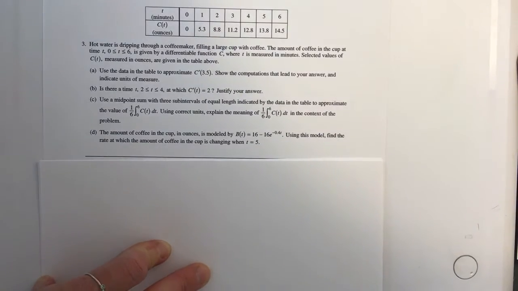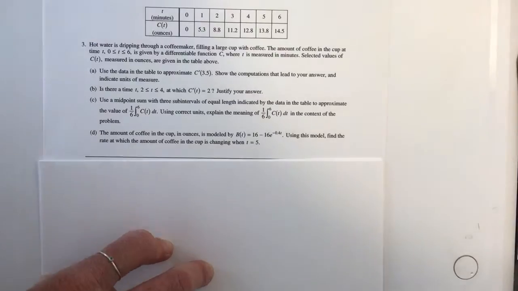Okay, so our last type of problem to really explore in depth are these table style problems. I'm going to do two different types. This one doesn't give us the rate, and the other type of problem will give us the rate. So let's go ahead and look at this.